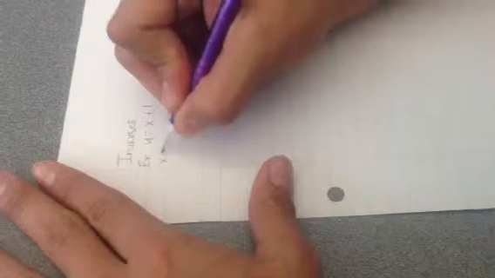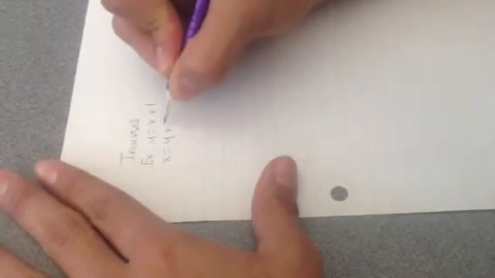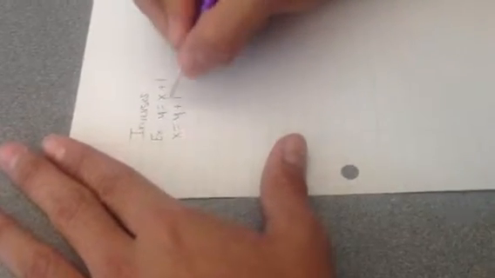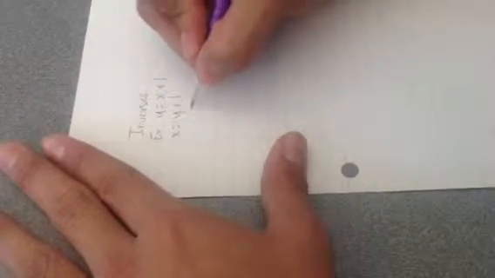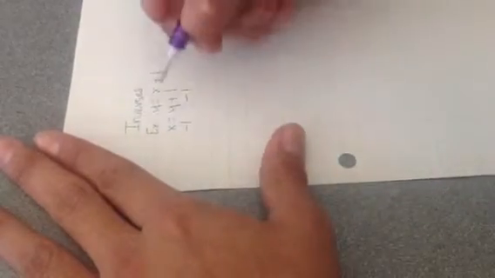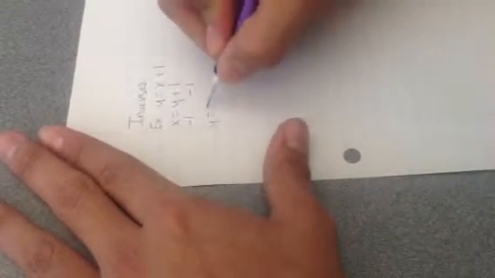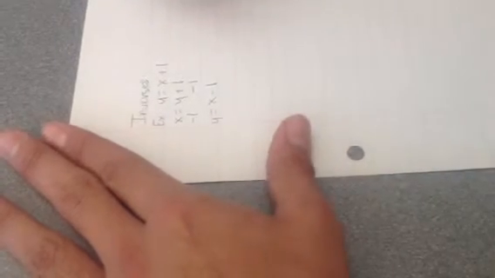Let's just do y equals x plus 1. So, what you have to do is just switch the y and x to start off the problem. So it'd be x equals y plus 1. Simple. And then now you have to solve for y. So just take the 1 and put it on the other side, which would be minus 1. And then it would be y equals x minus 1. Did it pretty easy.